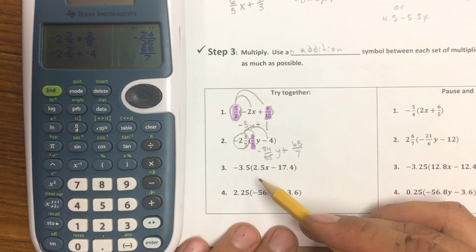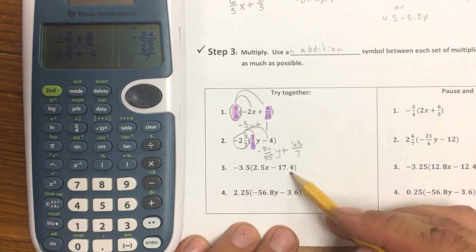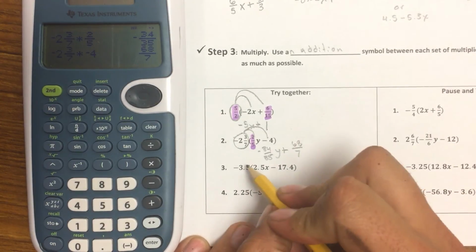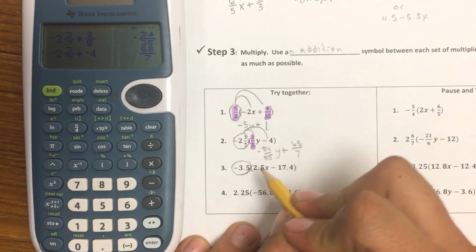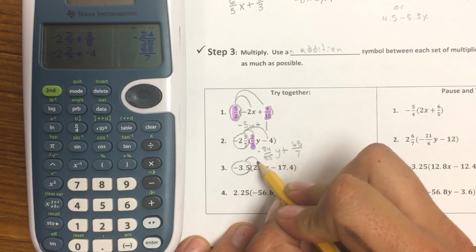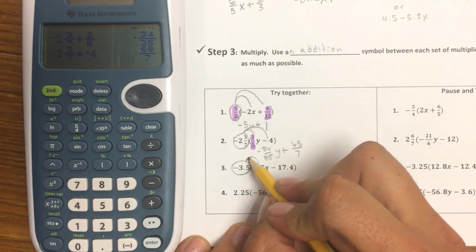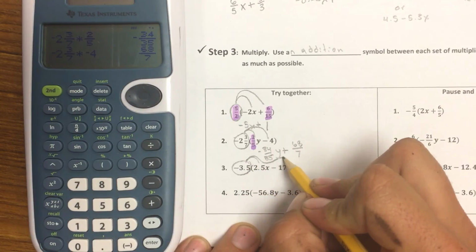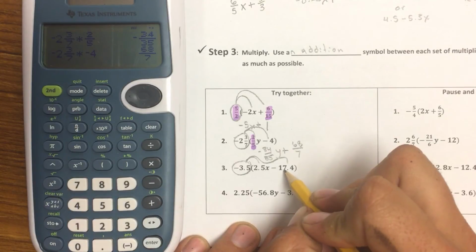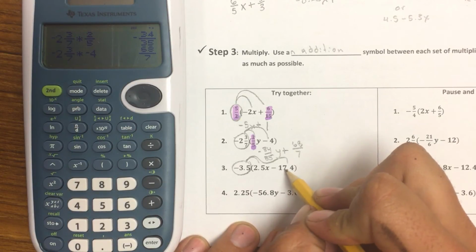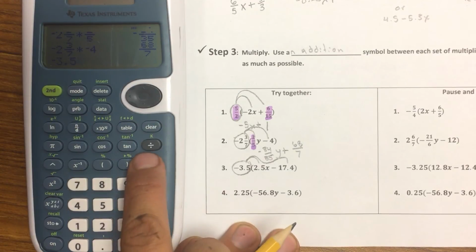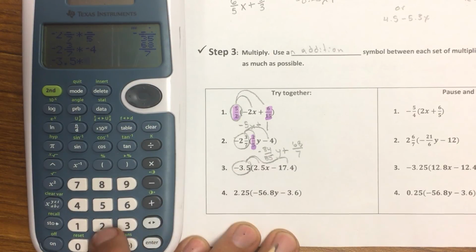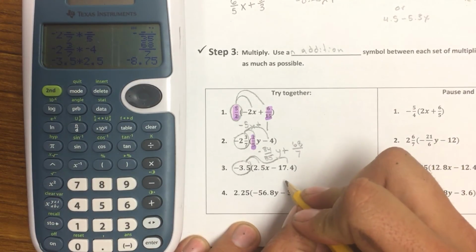All right. Now number 3, out here in front of the parentheses, I've got a negative 3.5, so I'm going to circle that whole thing, negative 3.5, and then I'm going to distribute that to my 2.5 x's, and I'm going to draw a little squiggly Santa hat here, and that's going to go to negative 17.4. All right, so negative 3.5 multiplied by 2.5x, and when I hit enter, I get negative 8.75.